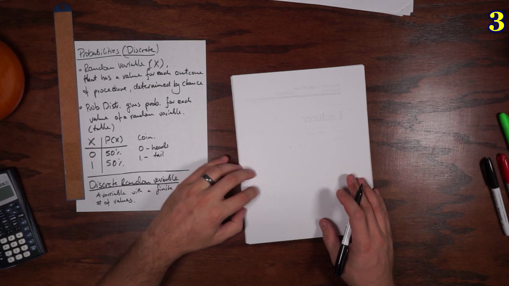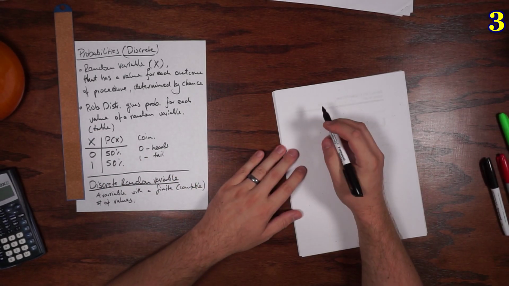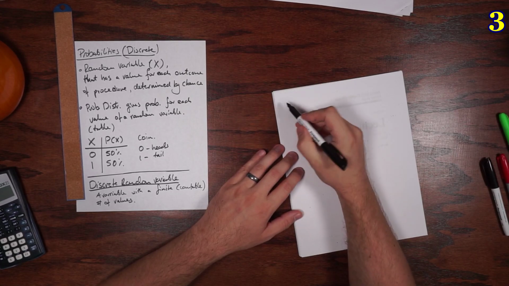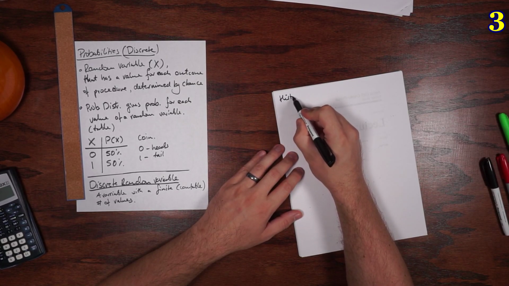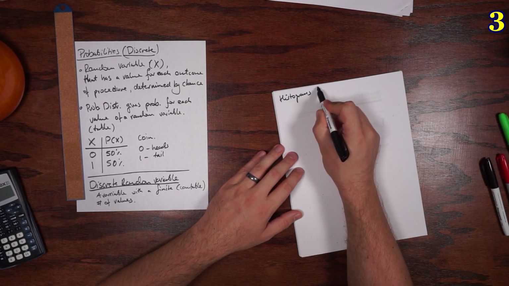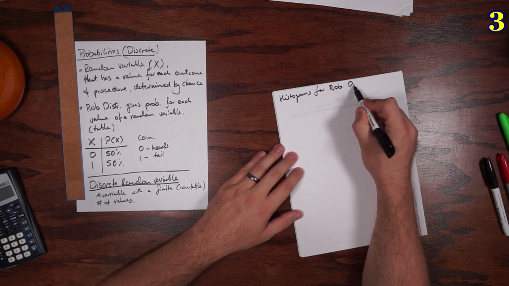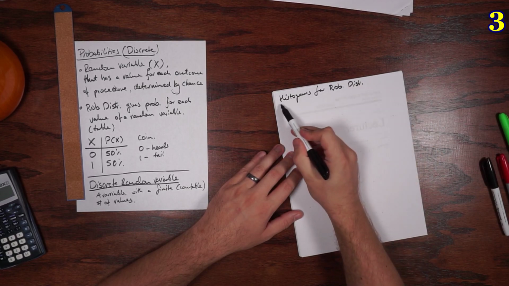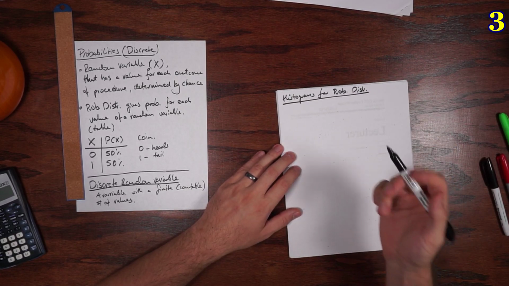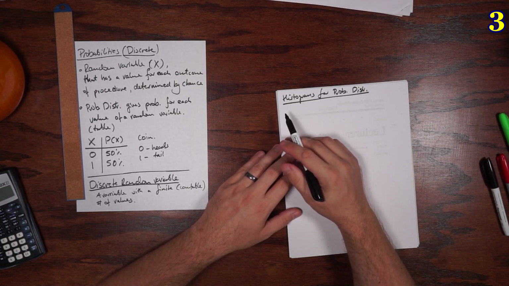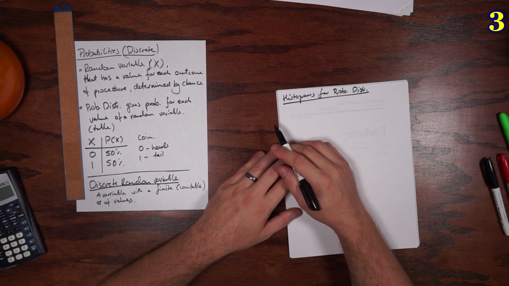All right. We could do histograms for probability distributions, and that's again very pleasant, although doing a histogram for a coin is a little sad.